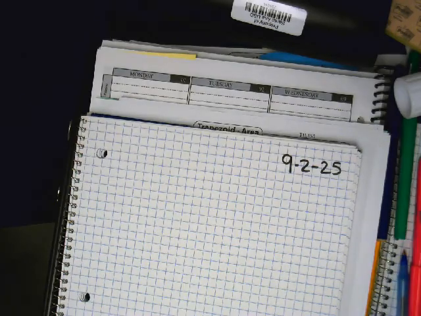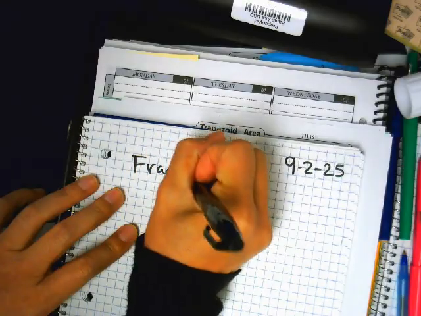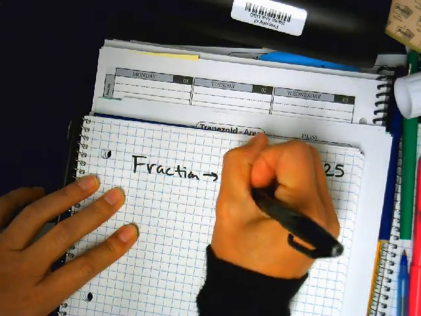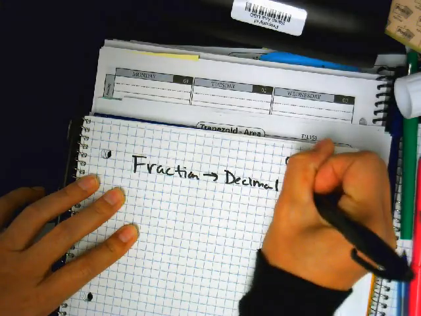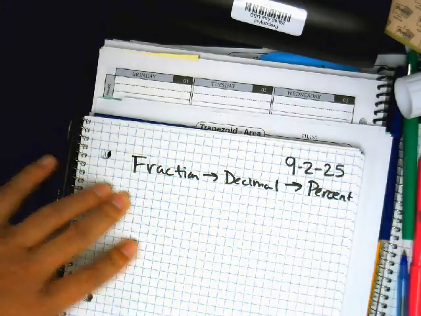September 2nd. So we're going to remind ourselves how to take a fraction into a decimal into a percent, which you've learned in 6th grade. So this is just a quick little review.